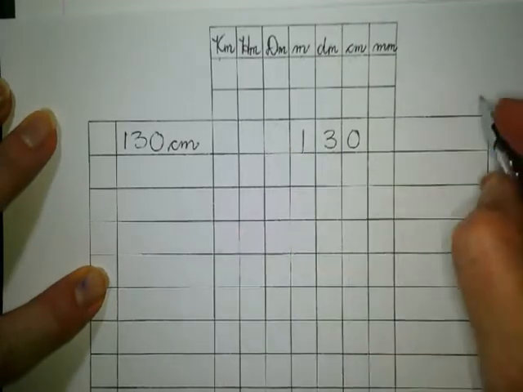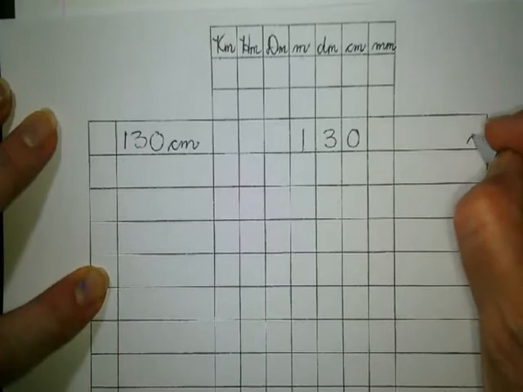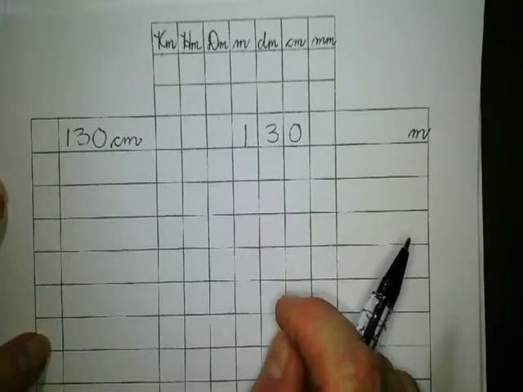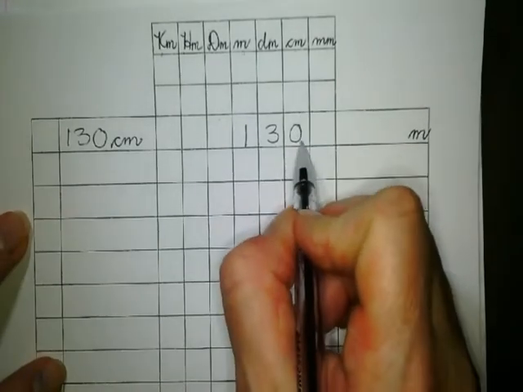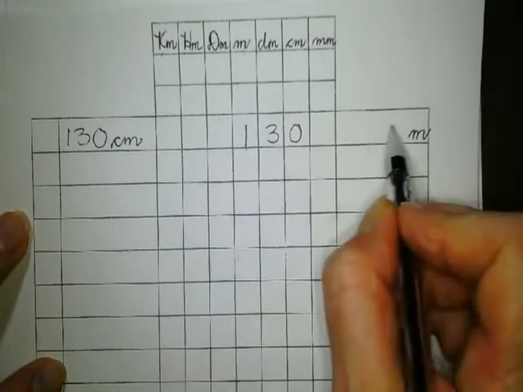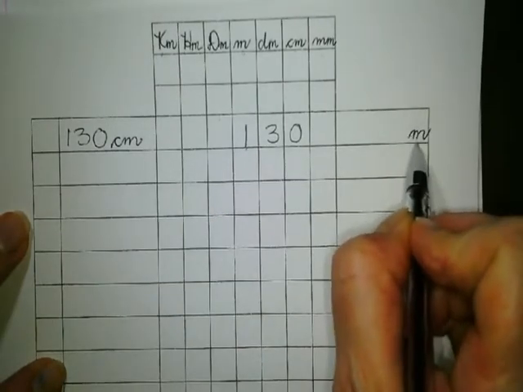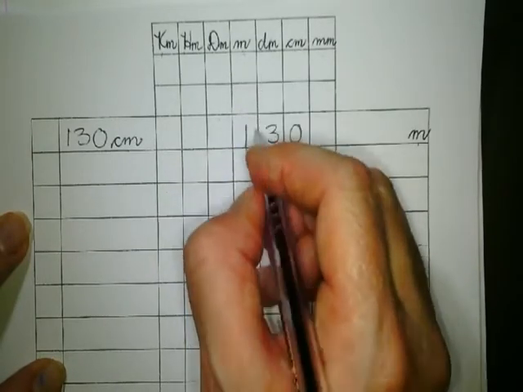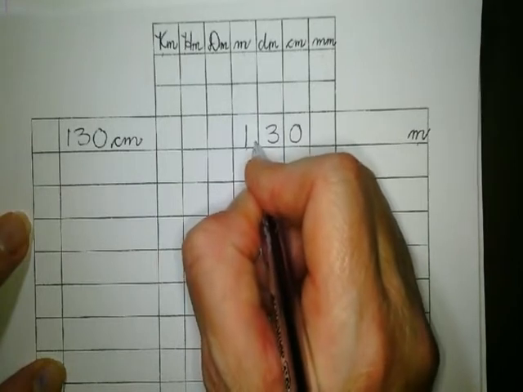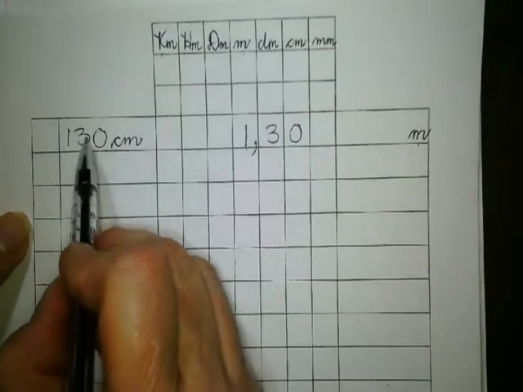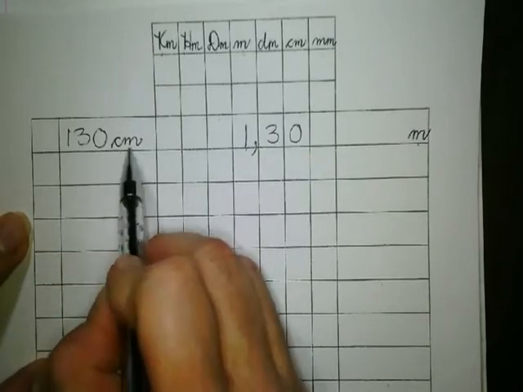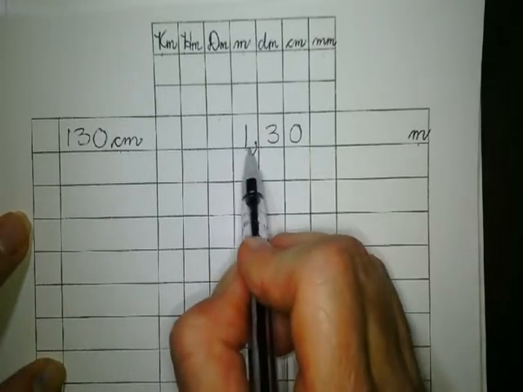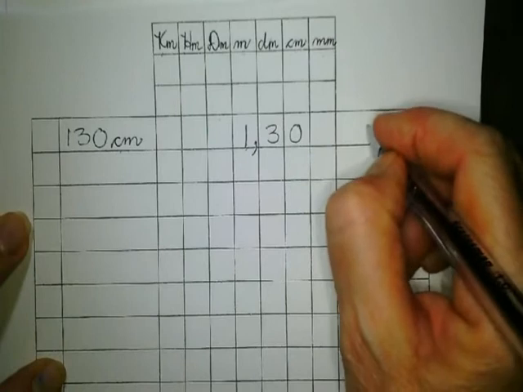Now we have to look at what they're going to ask us. Say for example they ask us to convert it to meters. I'm going to move my pen. I started writing there, moving to the front. They ask us meters, so where I see the M for meter, at the back of that number I'm going to put my comma. So if I convert 130 centimeters to meters, I'm going to have 1,3 or 1,30 meters, and that will be my answer.